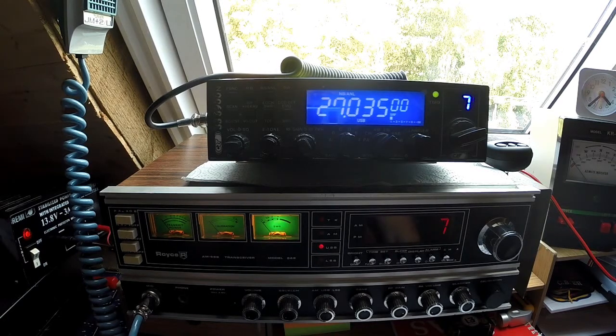Does about 35 watts output, I think, is standard. I don't know what that's FM. I don't know what it does on sideband, but yeah, it works all right.